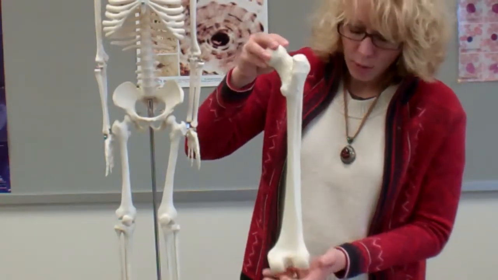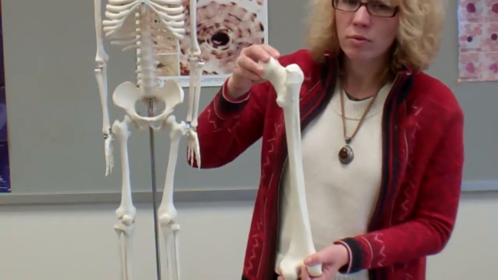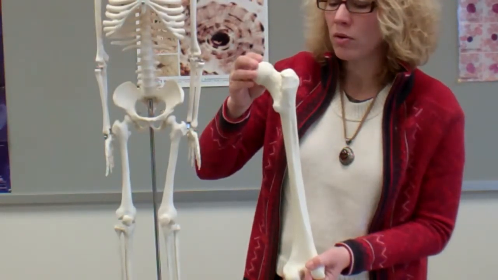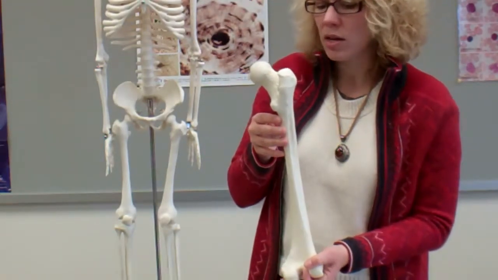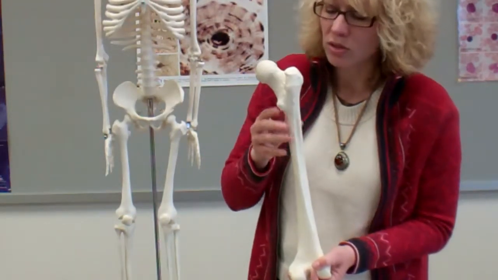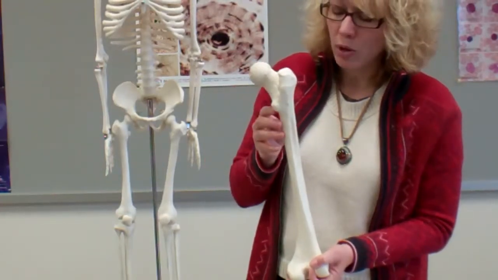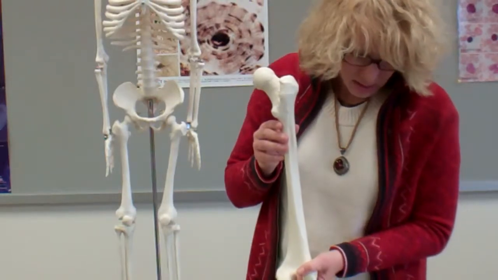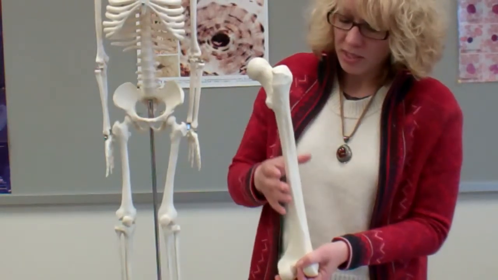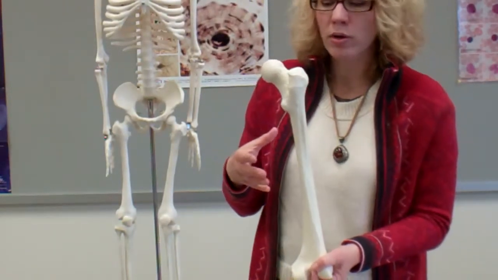In the ends of the bone, the epiphyses, we'd find the red bone marrow, which is the bone marrow that's involved in hematopoiesis, which is the blood cell formation. Now that doesn't mean it's mutually exclusive, but that's where the bulk of the red bone marrow would be, in the epiphyses.